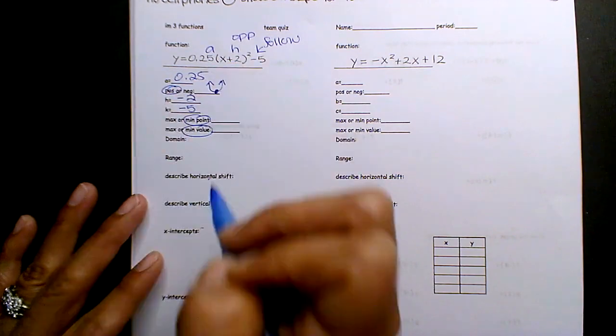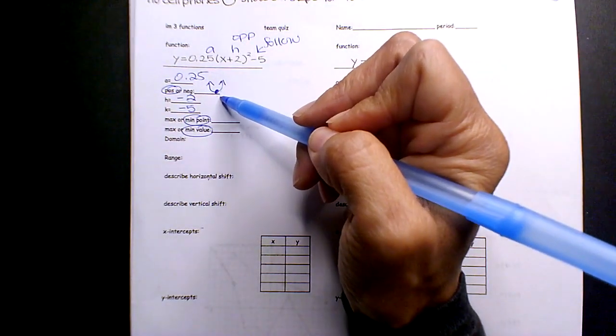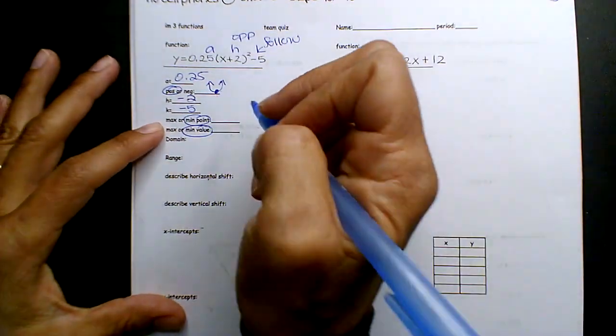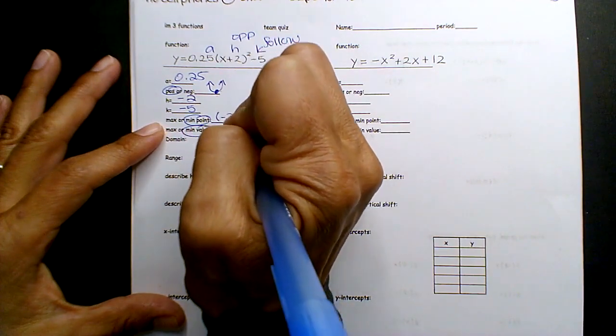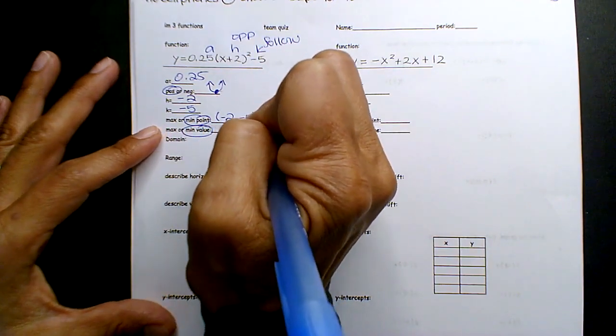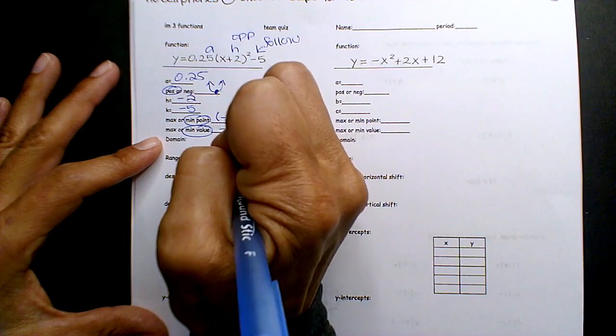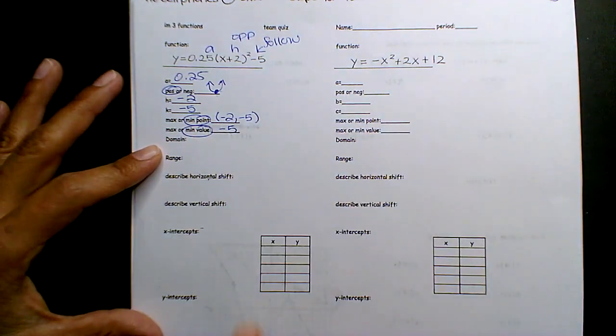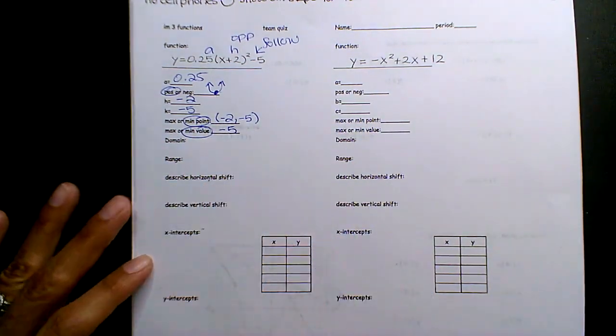Min point, min value. Because see how it's lowest, right? Okay, so your min point is your vertex, -2, -5. Your min value is -5. Okay, we'll graph it and we'll come back to this.